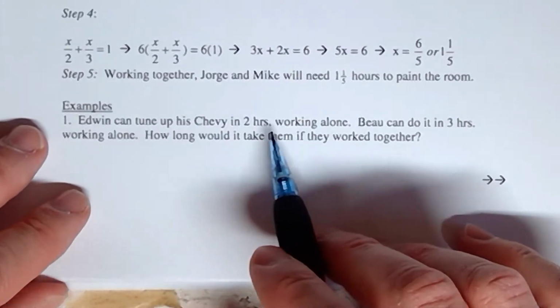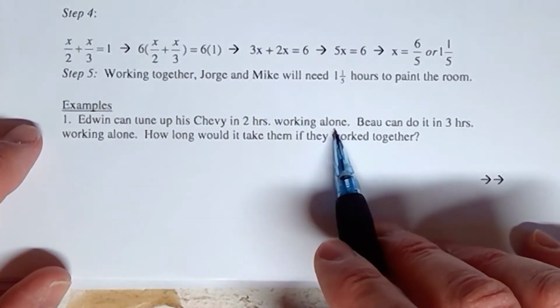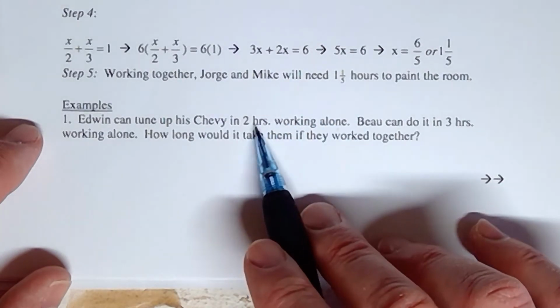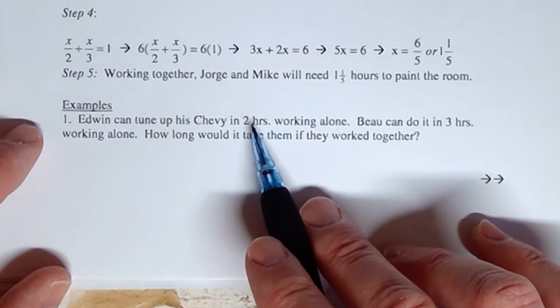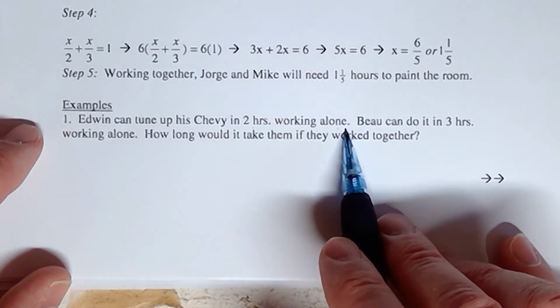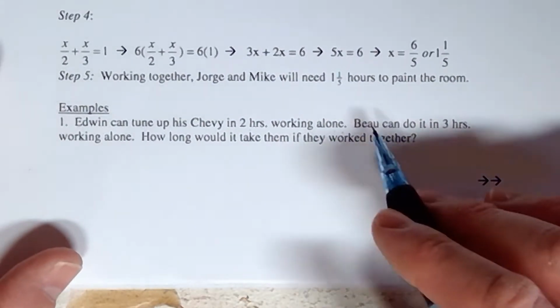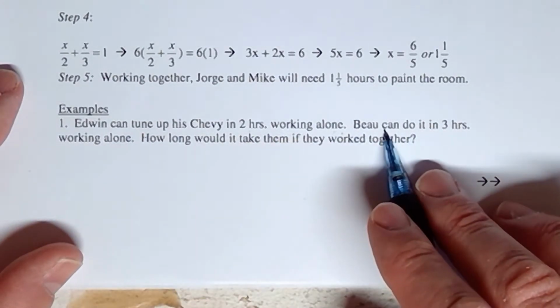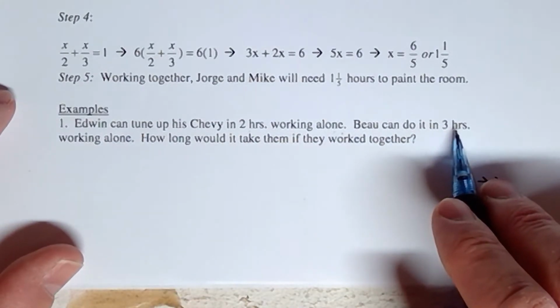Edwin can tune up his Chevy in 2 hours working alone. Again, that means that his R number is going to be 1/2, right? Because remember, it's 1 divided by your time working alone. Bo can do it in 3 hours, again, working alone. So that means that Bo's R number is going to be 1/3.